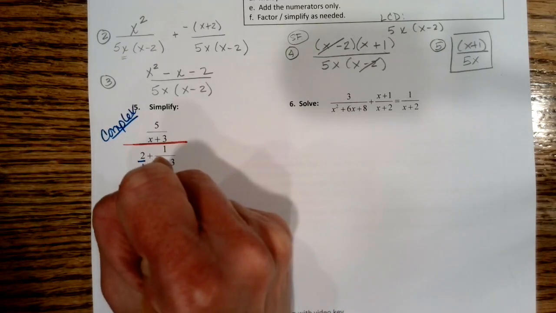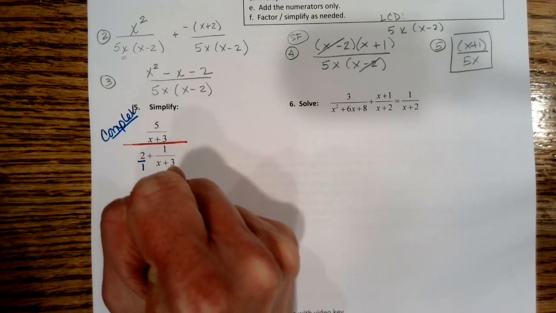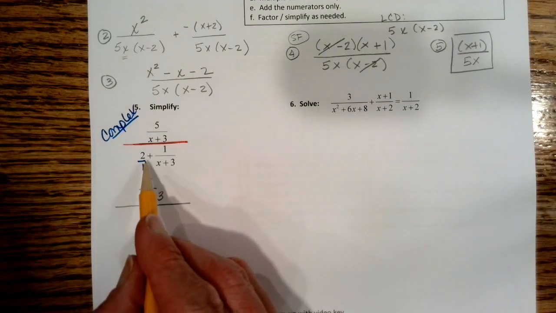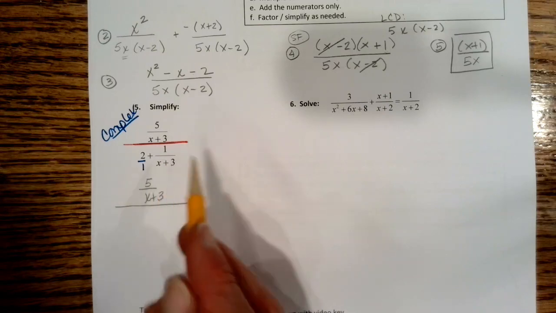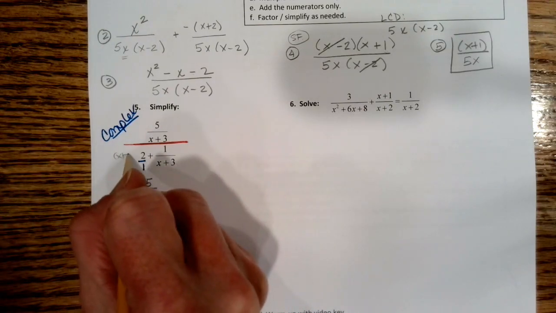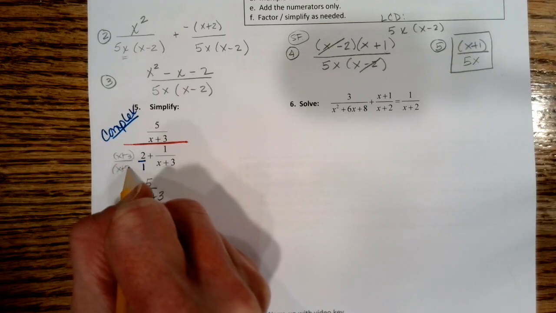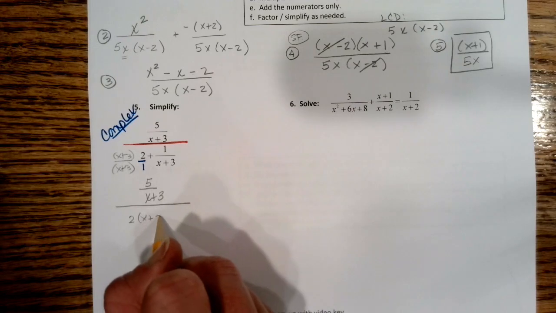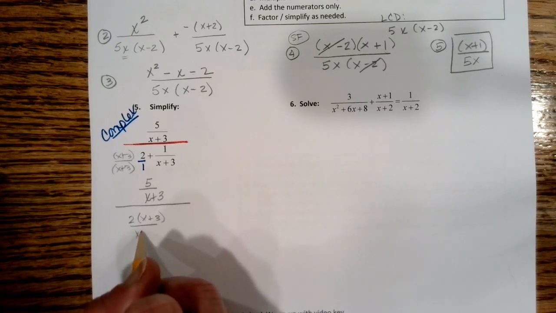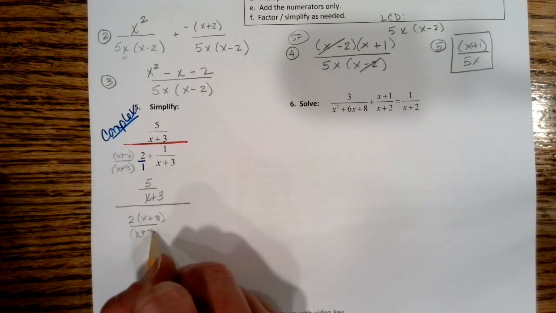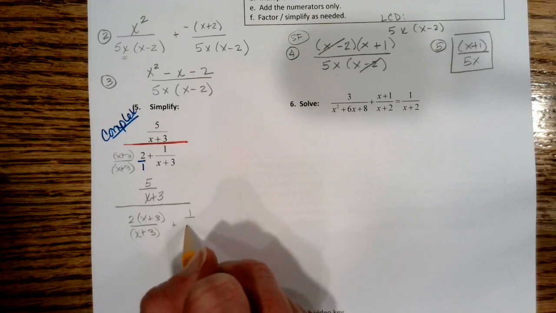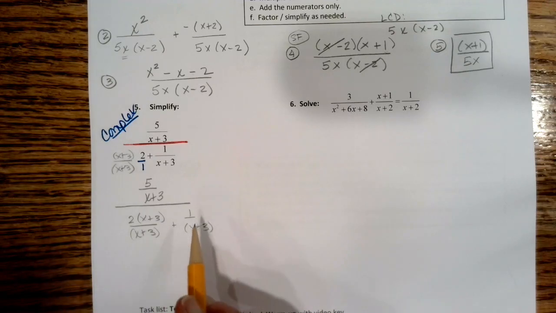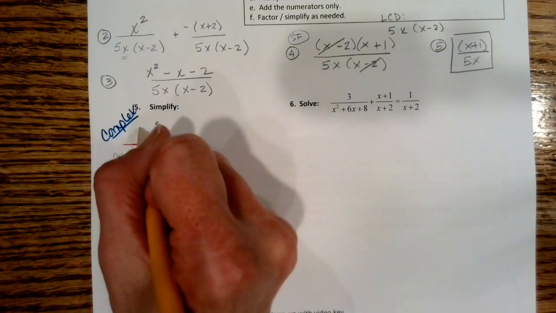So my numerator stays the same. And I'm going to go to work on my denominator. I need a common denominator of x plus 3. So I'll go ahead and multiply by x plus 3 over x plus 3. That's going to give me 2 times x plus 3 over x plus 3, and that's going to be added to 1 over x plus 3. Now that I have a common denominator, I can go ahead and combine those like terms.